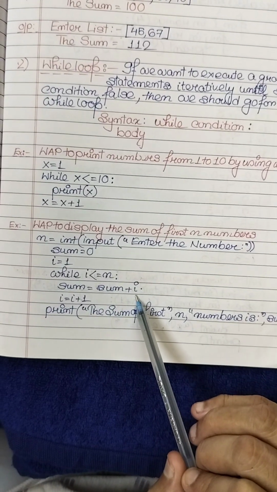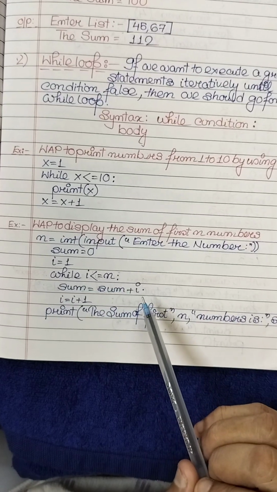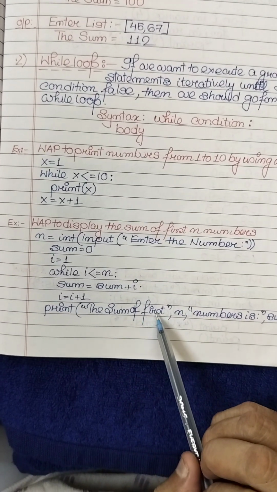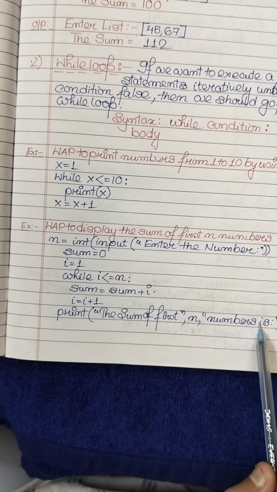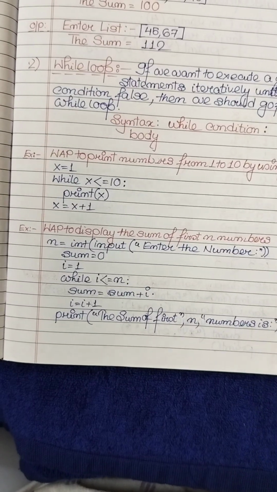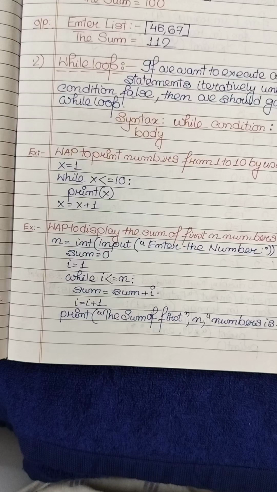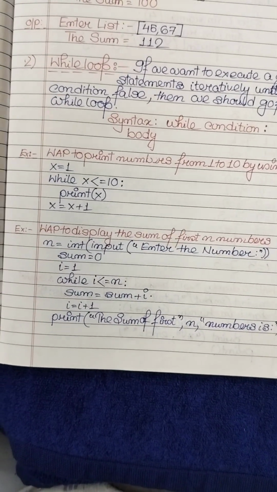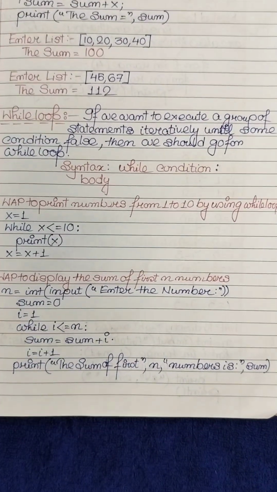0 plus 1 is 1, 1 plus 2 is 3, and that will go on. Print the sum of the first n numbers, where n means the number that we have taken. Suppose we have taken 2, then 1 plus 2, and it will continue up to the n numbers that we have taken as input.